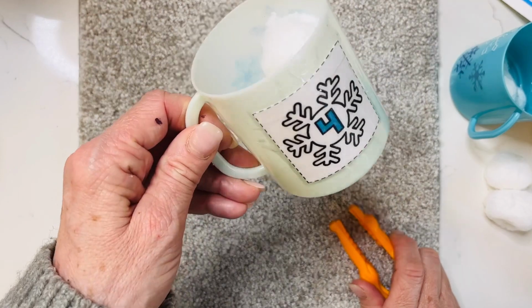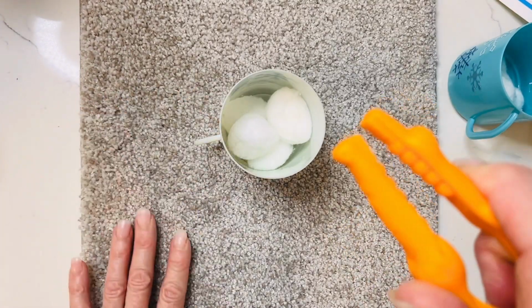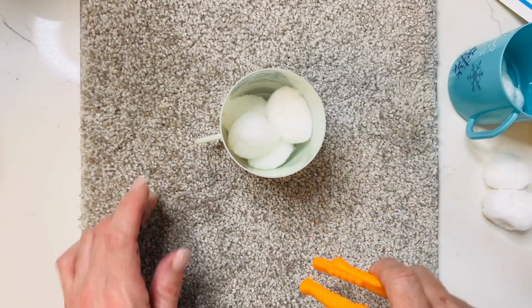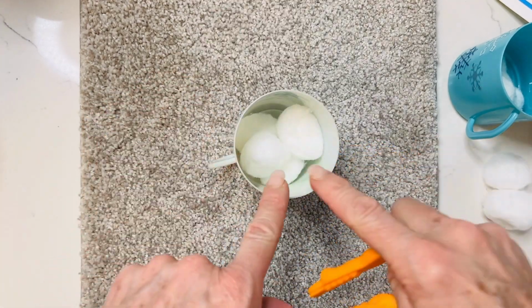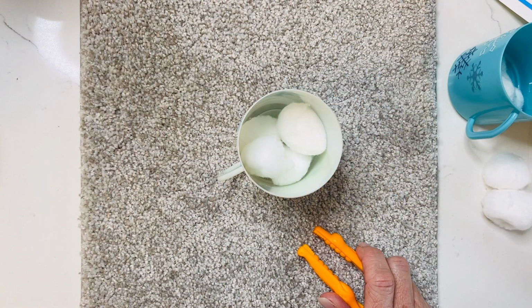So they are doing something that's more concrete. The 4 marshmallows are already there. So they are saying, this is what 4 looks like. This is what 4 is. Let's count to 4.